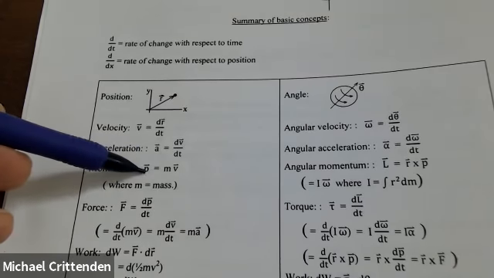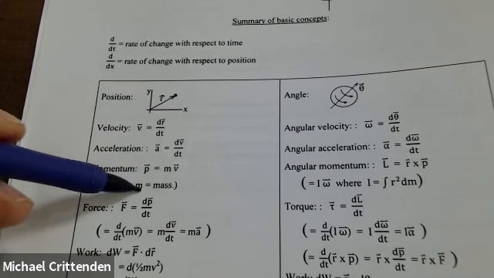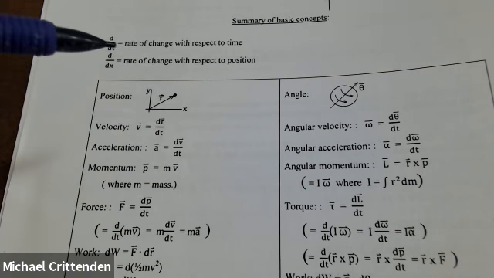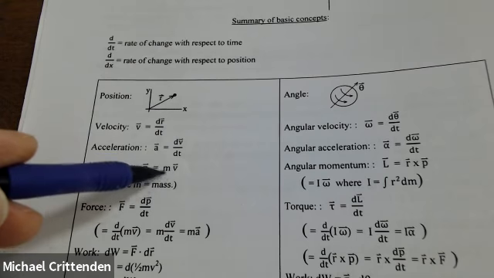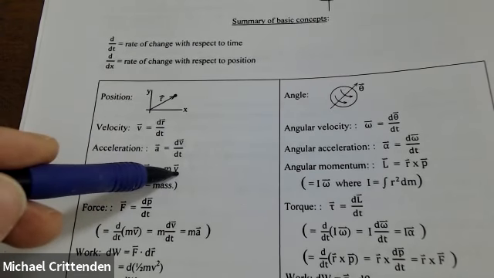Mass times velocity is the definition of momentum, okay? Where m is equal to mass. One way of thinking of mass, by no means the only way of looking at it, is that mass is what tells you how much momentum you have going at a given speed.